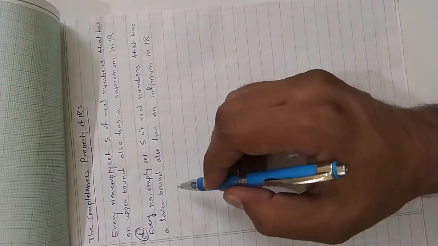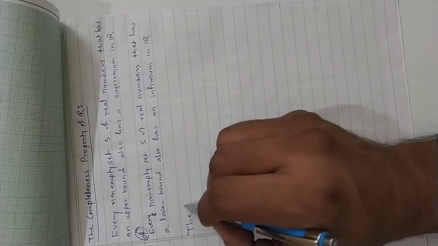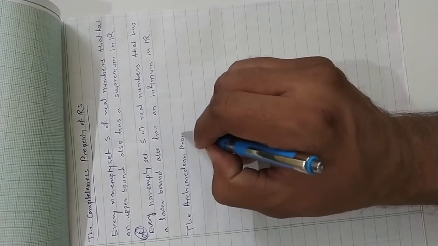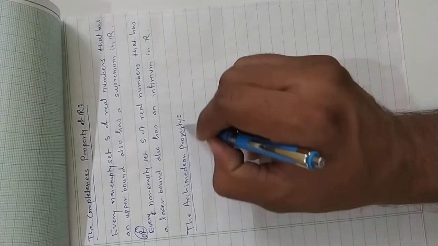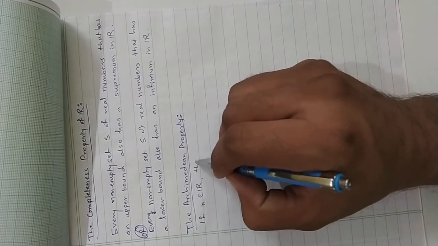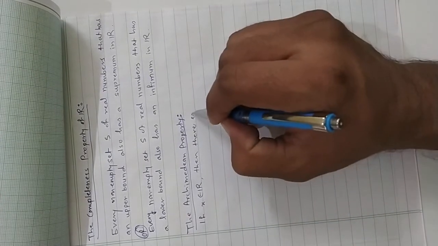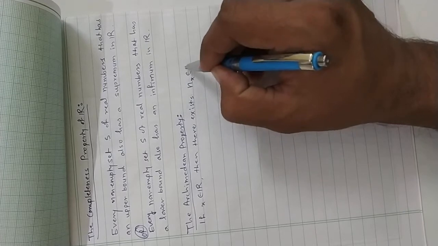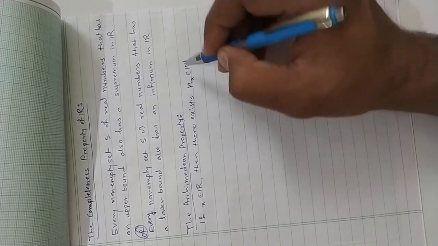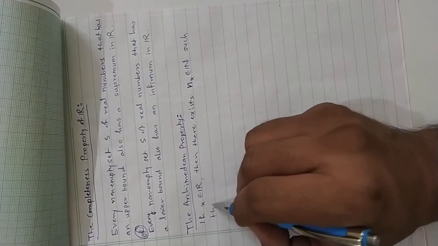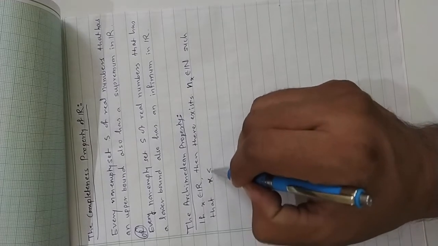And the next thing is the Archimedean property. The property is that if x is a real number, then there exists a natural number n_x (this x is a suffix, not a variable) such that x is less than or equal to n_x.